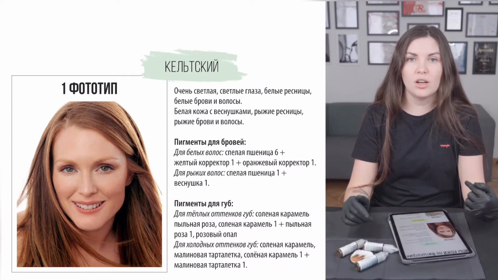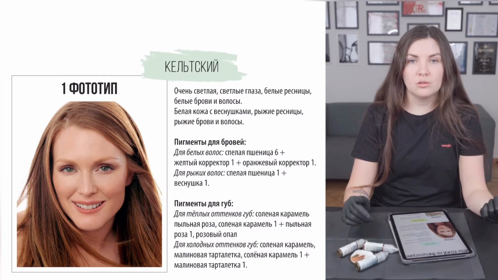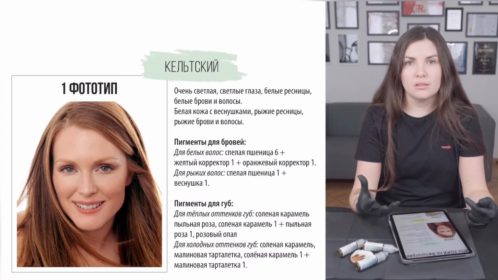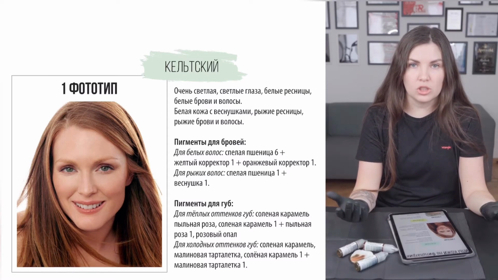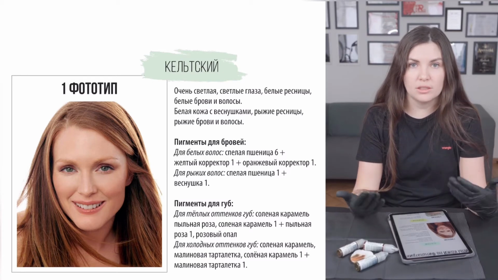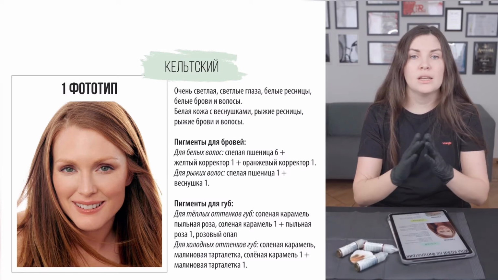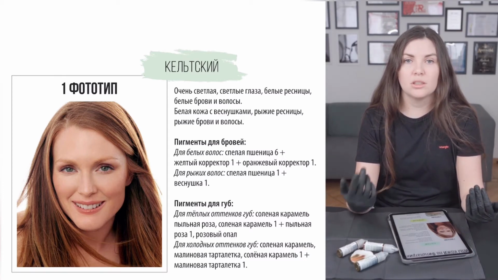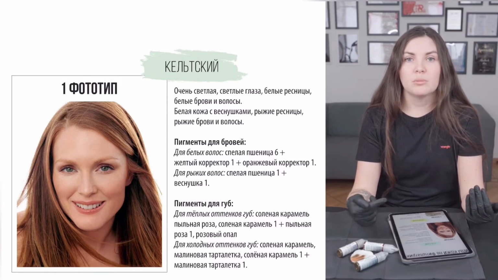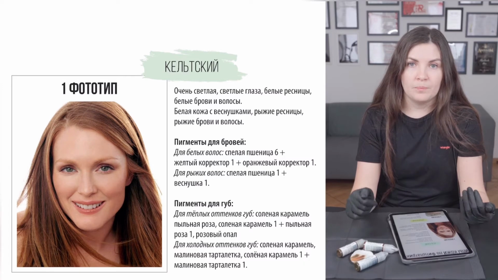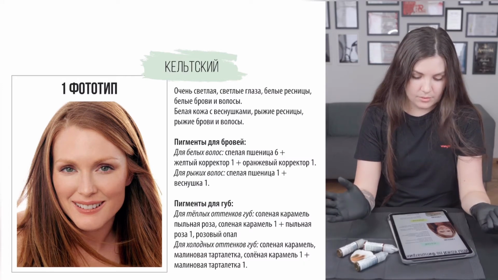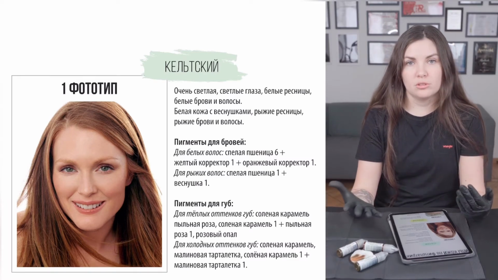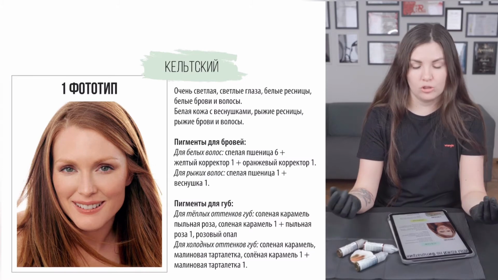Why? Because as we learned earlier, all people with freckles have a lot of red pheomelanin in their skin. What is red pheomelanin? That's pretty much a red pigment in the skin. So if we take a color with a red base for girls with freckles, then red plus red will give us too much red and healed eyebrows will look purple. That's why it is always important to add a yellow character or use a light blonde color pigment with a yellow base. That's pretty much it about phototype 1. Just remember to use either a color with a yellow base or add yellow character.